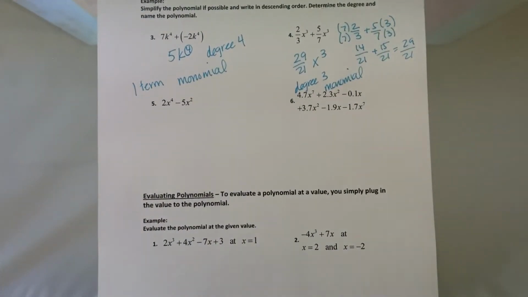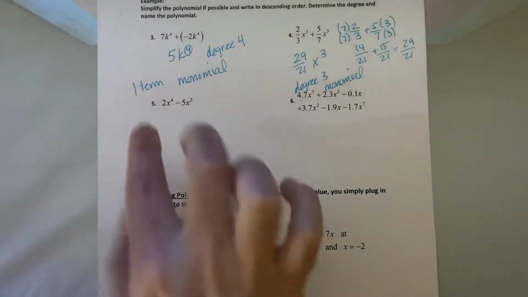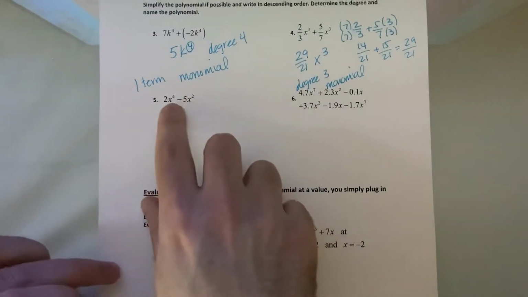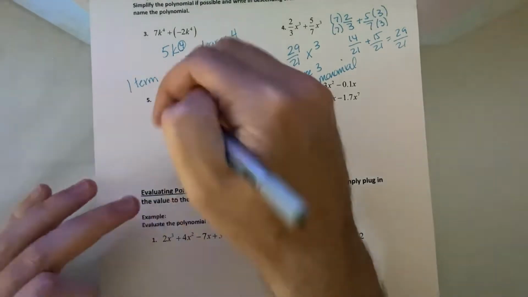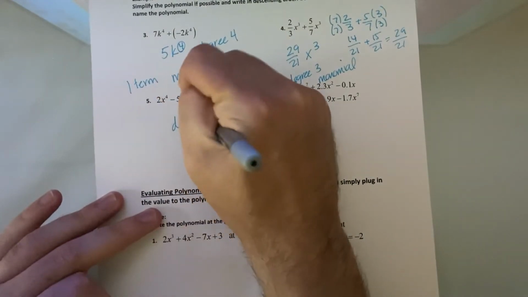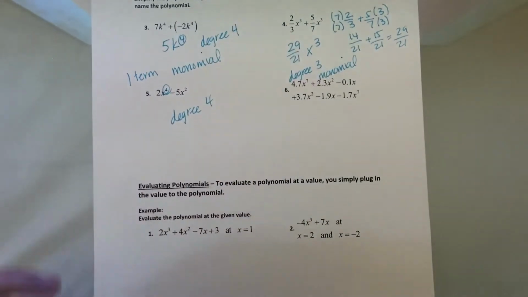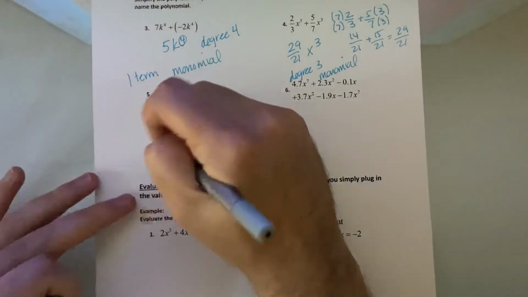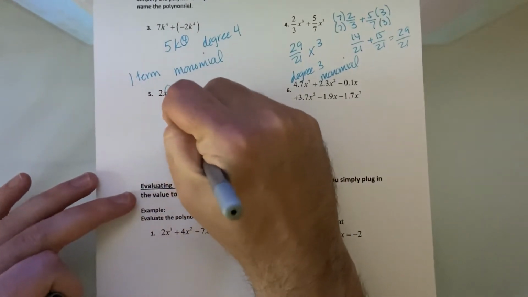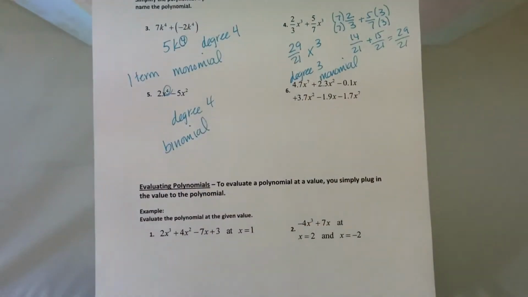2x to the 4th minus 5x squared. Can we combine those? No, the exponents are different. What's the largest power of x you see? It's degree 4 because this is the largest exponent. It doesn't matter what's first, it matters whatever one's the biggest. How many terms are there? We can't combine them, so there's 2 terms, so this is a binomial because there are 2 terms.